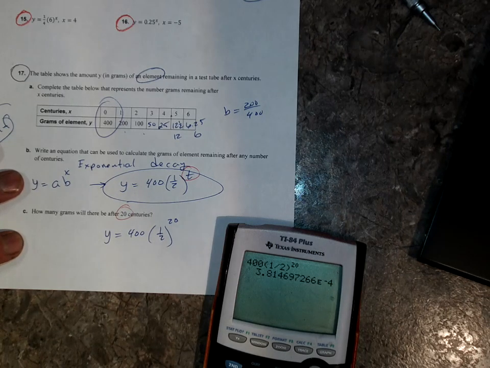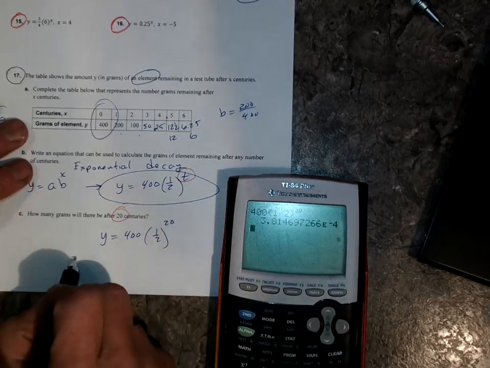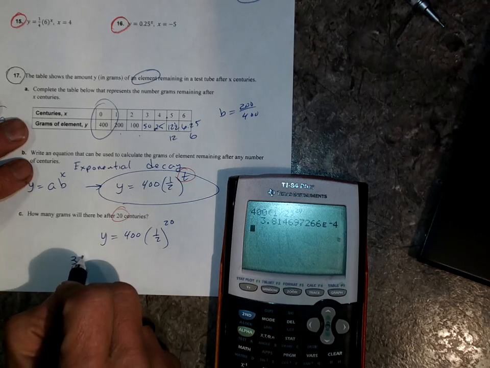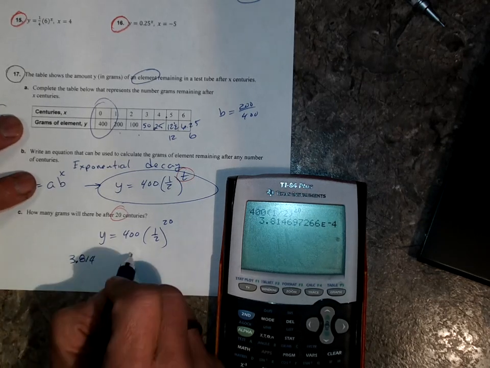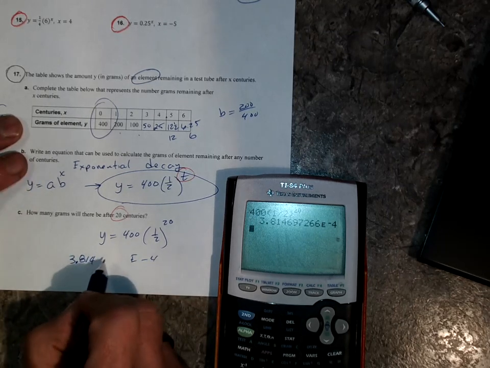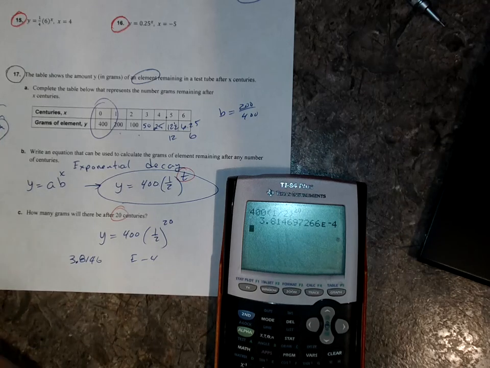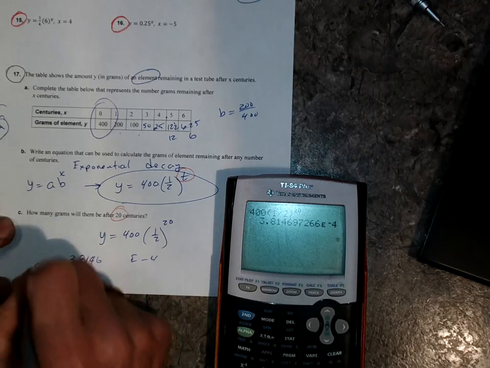Now what the heck does this mean? My calculator has a 3.814, blah blah blah. But then it has -4. Okay, so that's scientific notation on my calculator. So we're going to take this decimal point and move it over 1, 2, 3, 4.